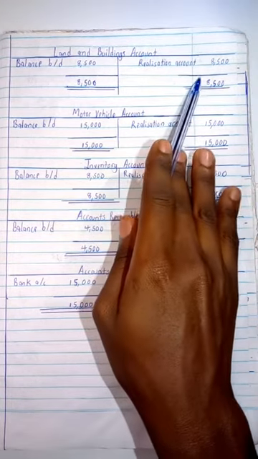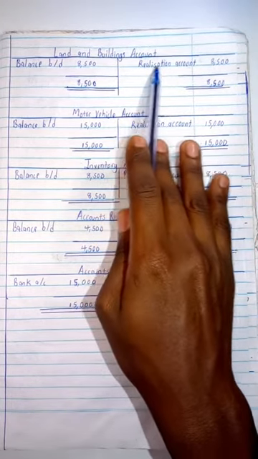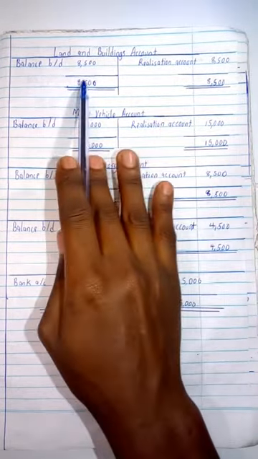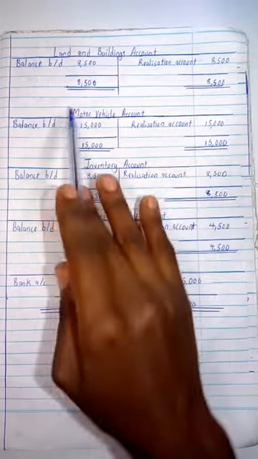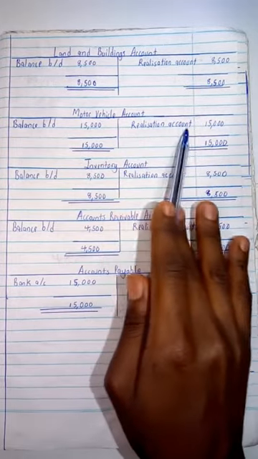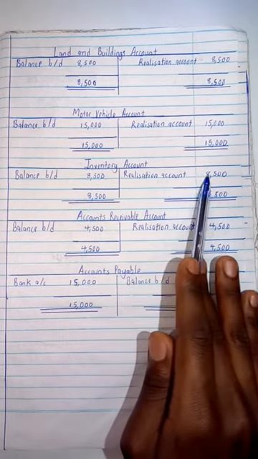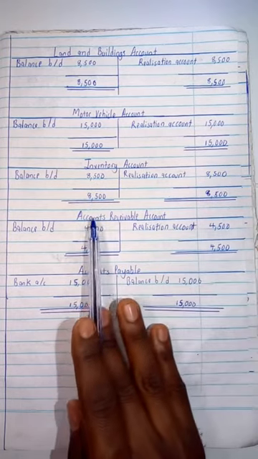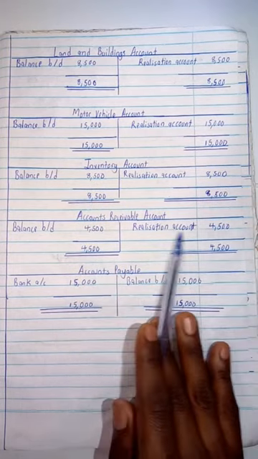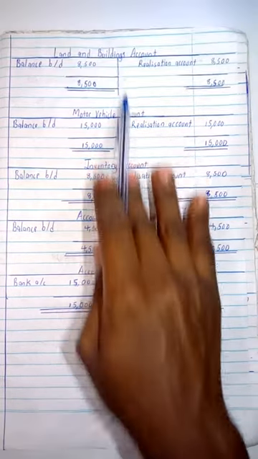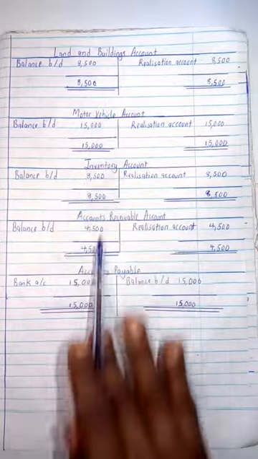So I go on the opposite side and I say realization account by 8.5, so that I can balance, and I get 8.5. Then also this side, realization account 15M, this side realization account 8.5, also this side realization account 4.5, so that I can balance off these accounts to make sure that I have closed them off.